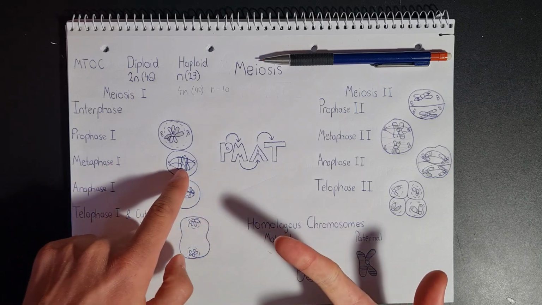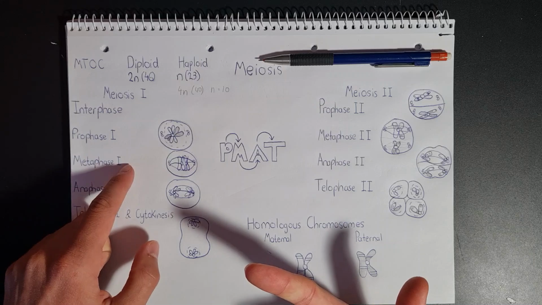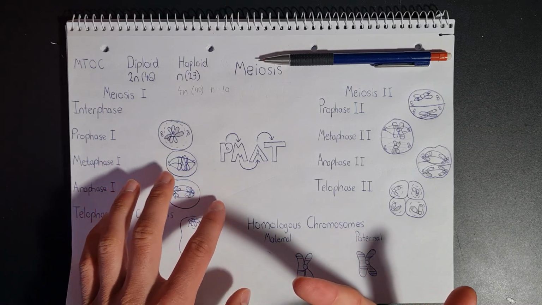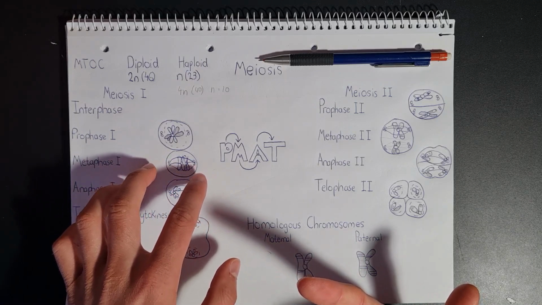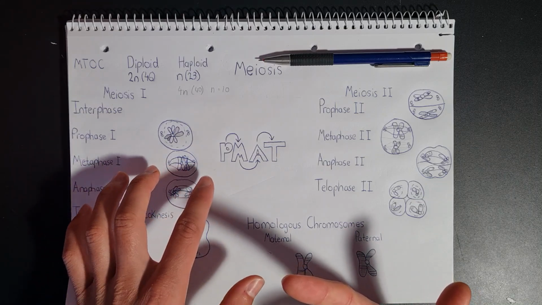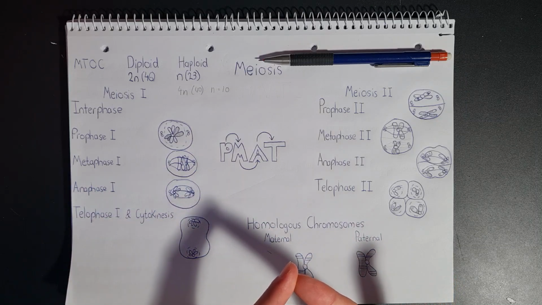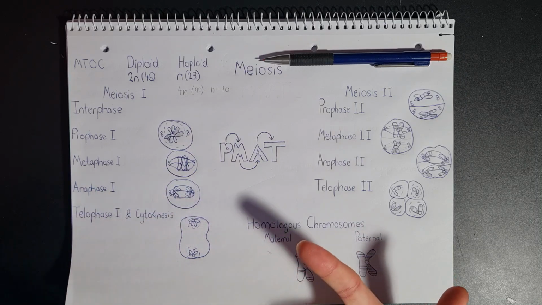We then have the random orientation of the homologous chromosomes in metaphase 1. The homologous chromosomes can arrange on either side. It's completely random, and they're independent of one another. So that's the second way that meiosis achieves genetic variation.